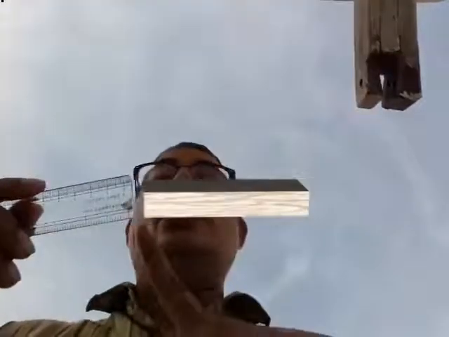Or suppose you suddenly figure out that the scale that you are using is by mistake not marked from 0 but marked from 1. In that case, the error will be approximately around 1. You have made at least 1 centimeter error. In that case also, you will not use simple average.